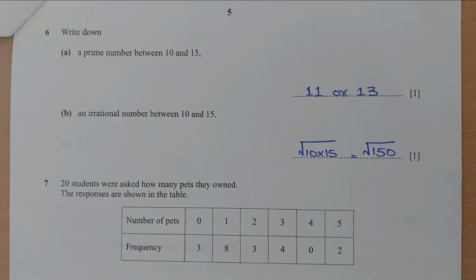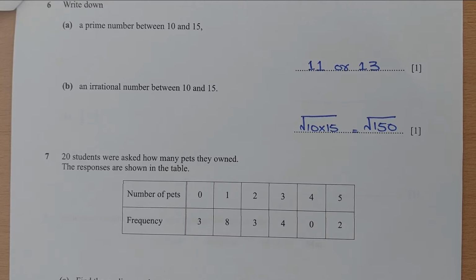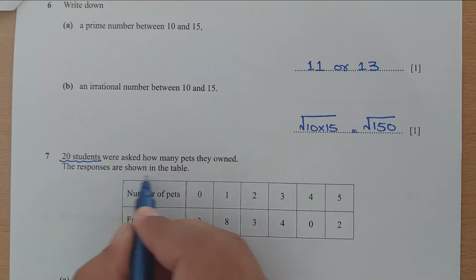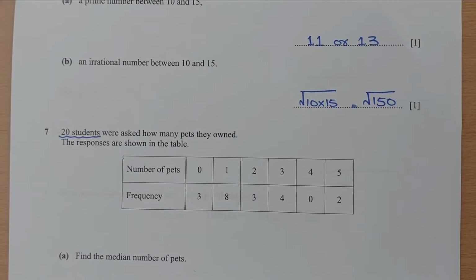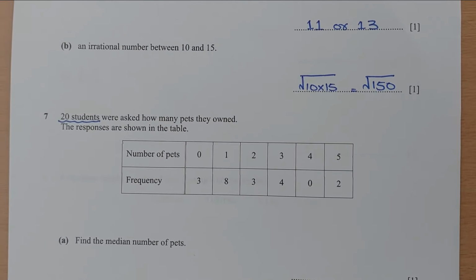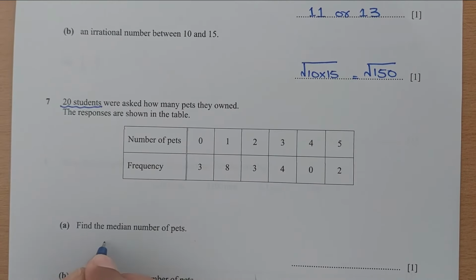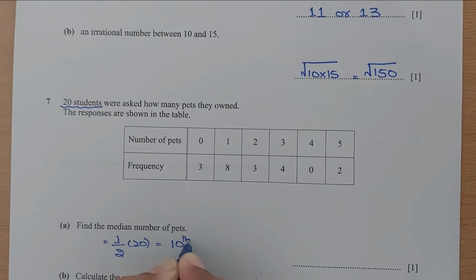Now question number 7, 20 students were asked how many pets they owned. So the total number of students is 20. Keep in mind the responses are shown in the table, number of pets and the frequency. Now for A part, find the median number of pets. So median is basically half of the value, right? So median is half of 20, so that is equal to the 10th value we need to find.